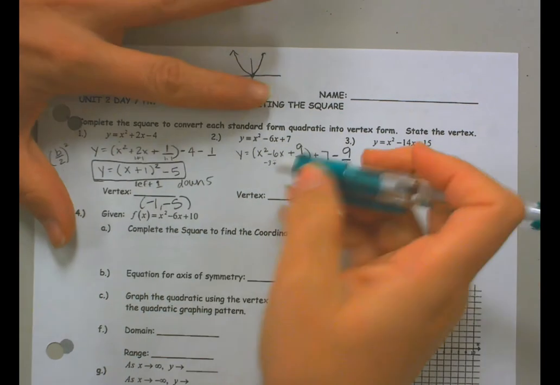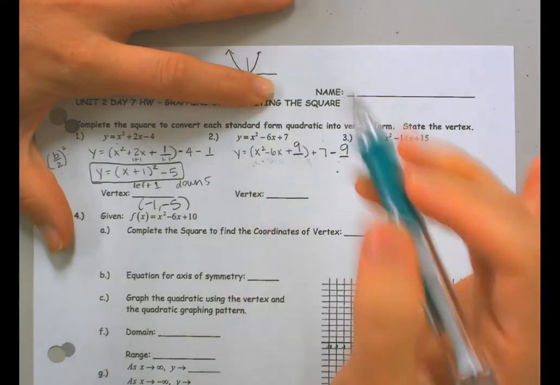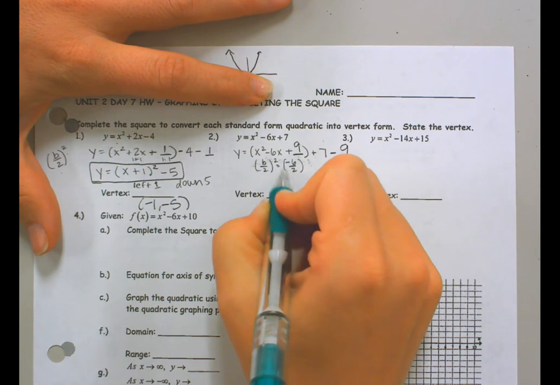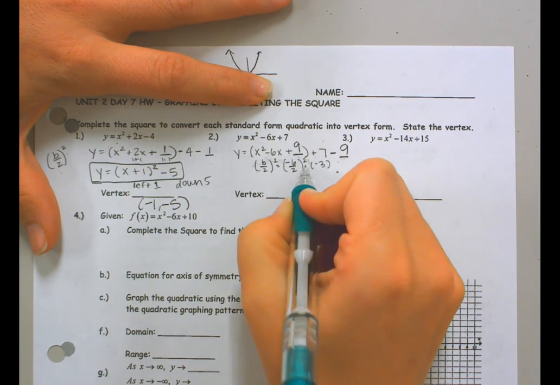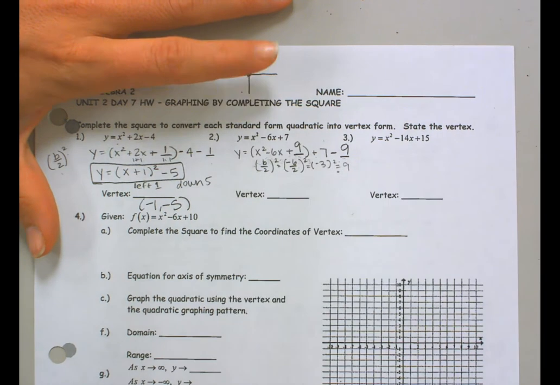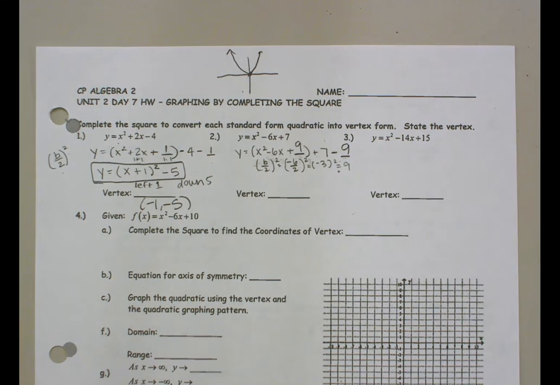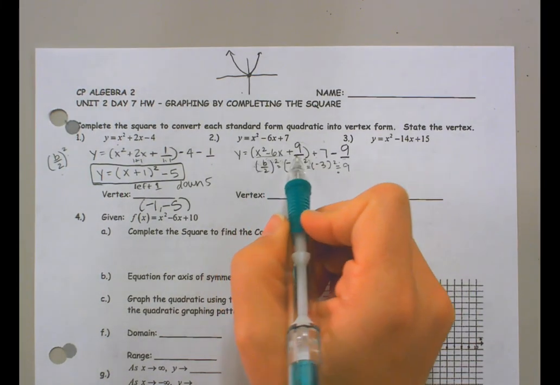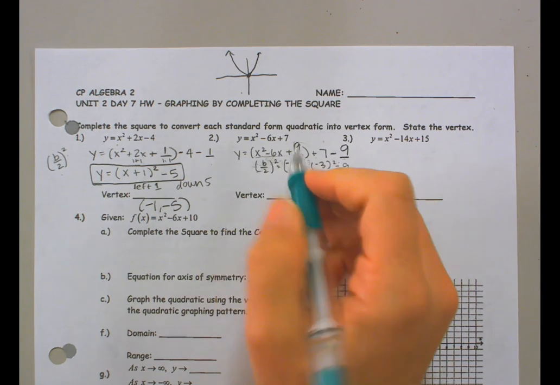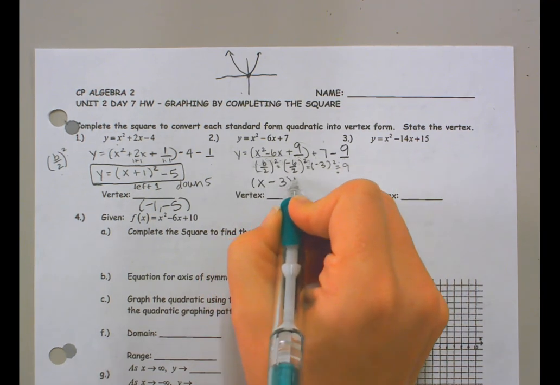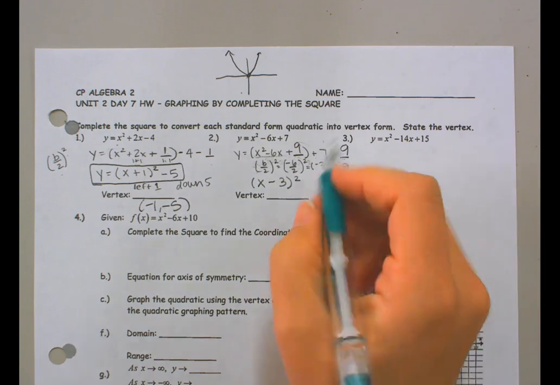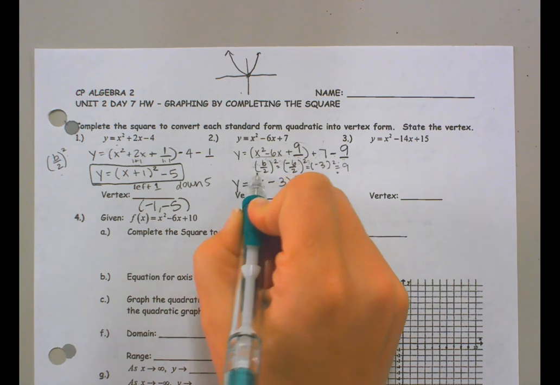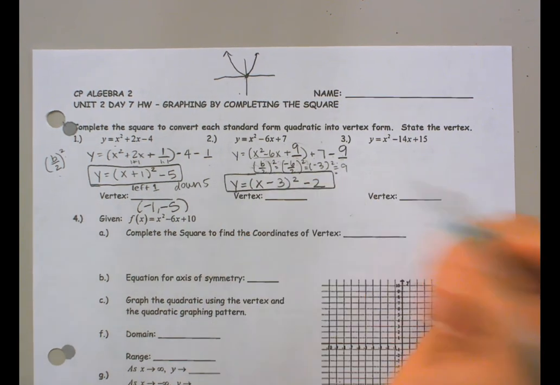If you prefer to use the equation, b divided by 2 squared would mean negative 6 divided by 2, which would give me negative 3, and negative 3 squared would give me 9. So either way you want to think about it, you would get that same answer. So then if I factor this inside piece, what multiplies to give me 9 and adds to give me negative 6 would be negative 3 and negative 3. So negative 3 squared, and then positive 7 minus 9 would give me negative 2. So this would be my equation in vertex form.